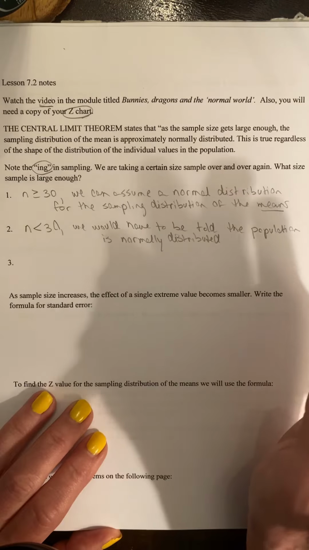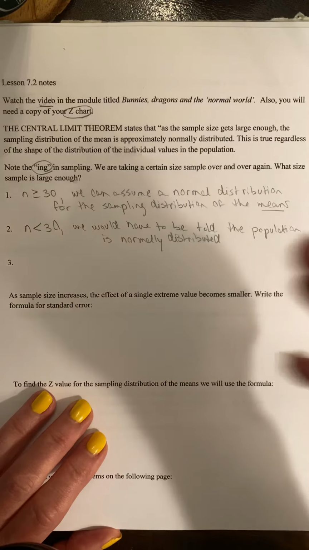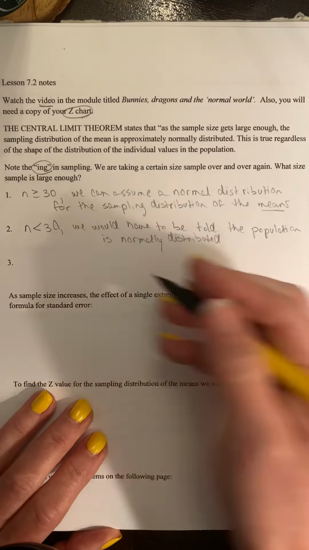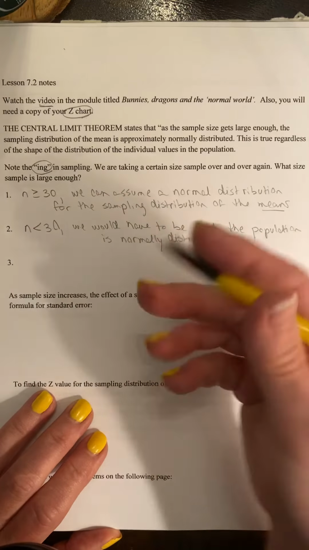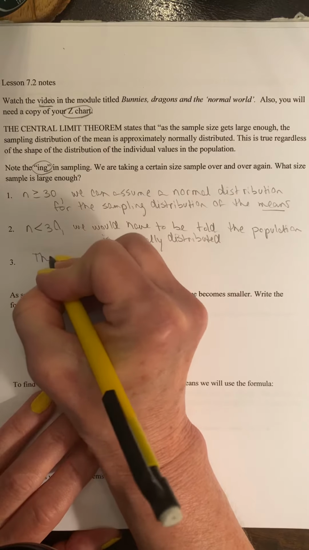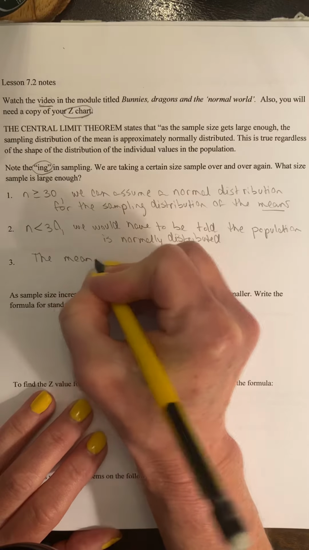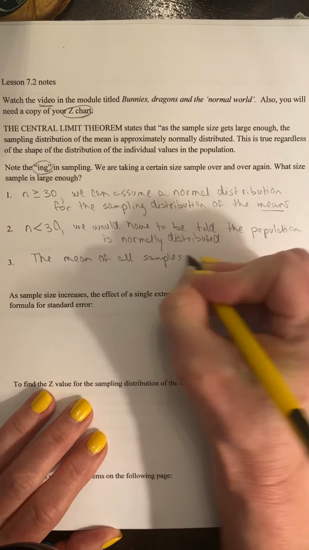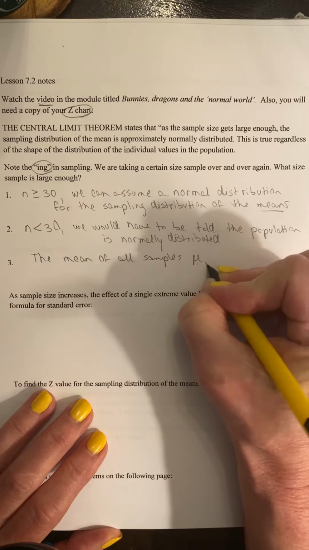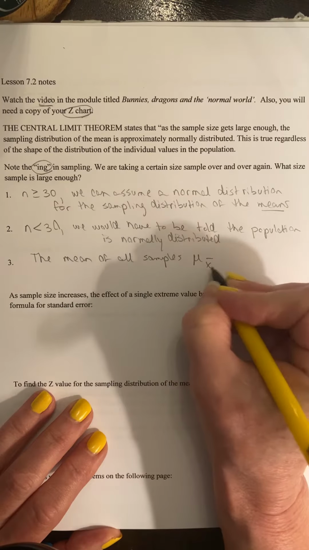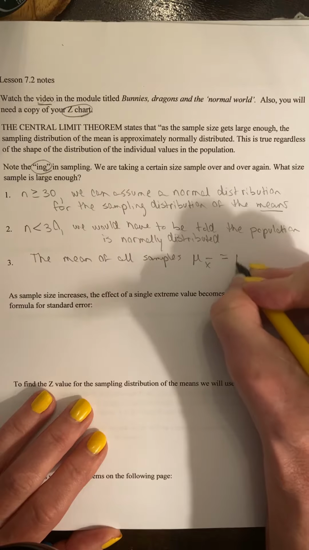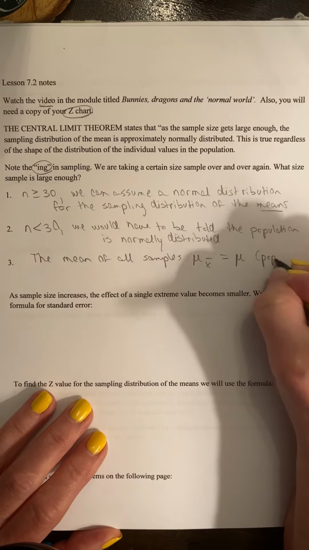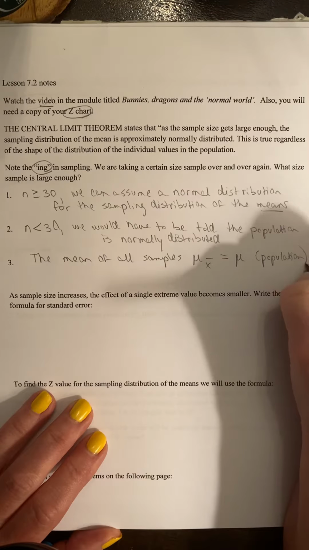And the mean of all samples, if we take the mean of the means, I guess you'd say, they will approximate the mean of the population. That would be, for the sample means, a mu with an x bar. We can assume that these are equal.